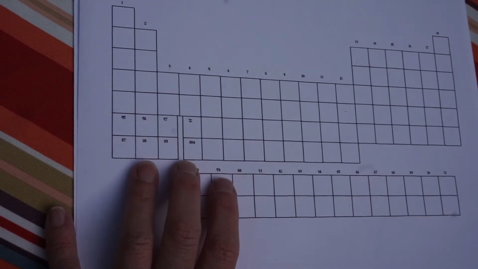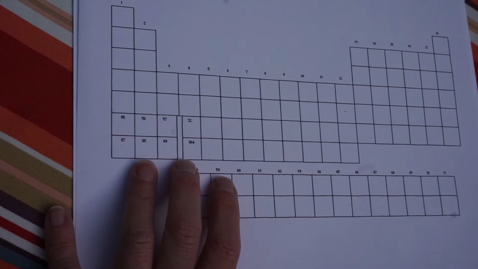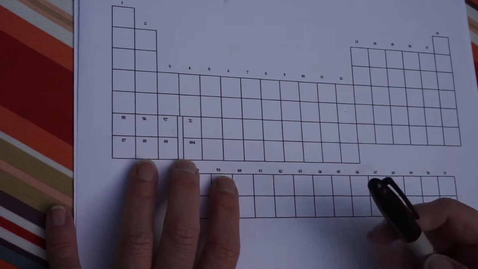I'm not going to have you do too much detailed work with the periodic table in this section of our physical science class. You'll get a lot more practice with it next year in chemistry. But there are a few things that I'd like you to know.